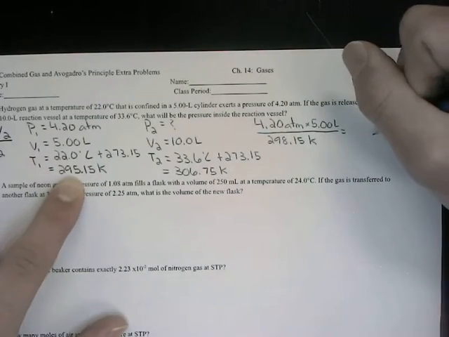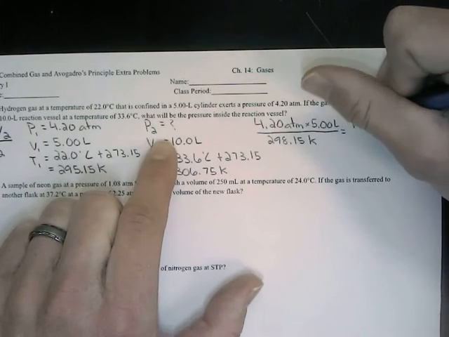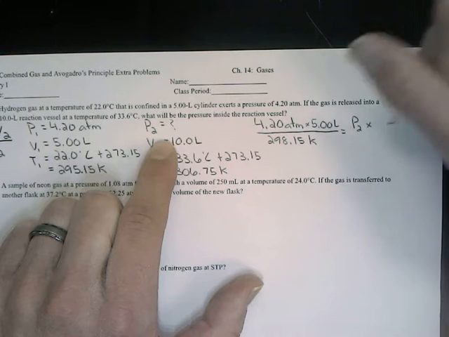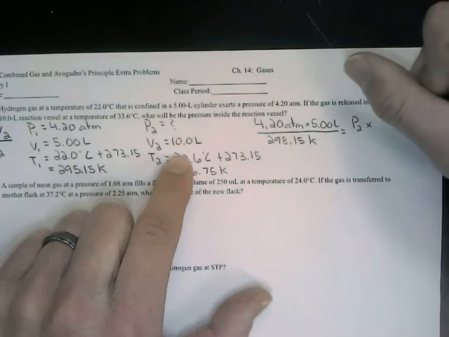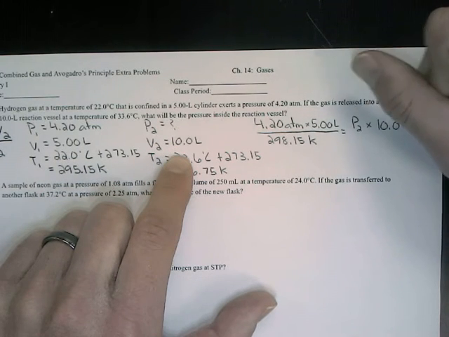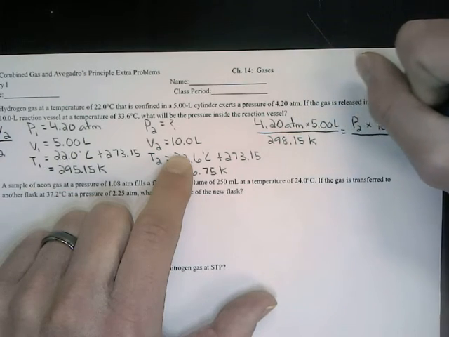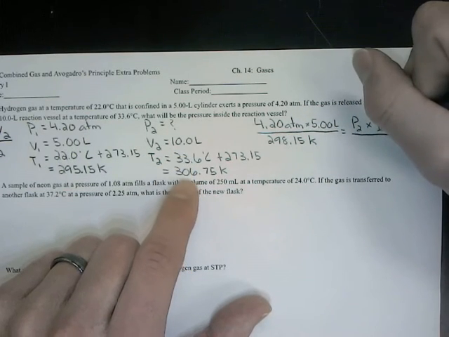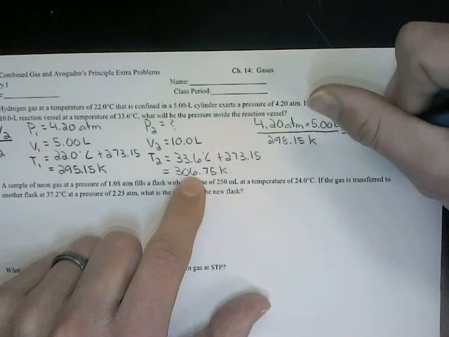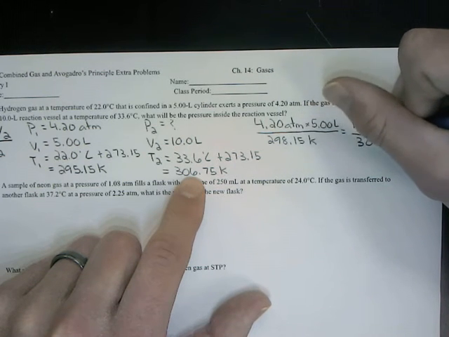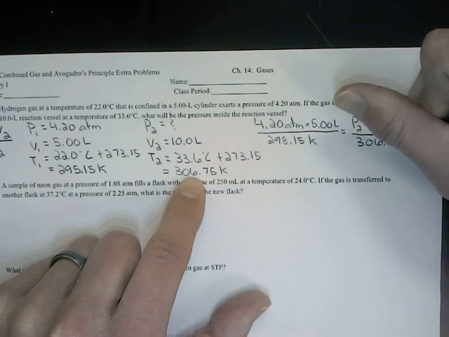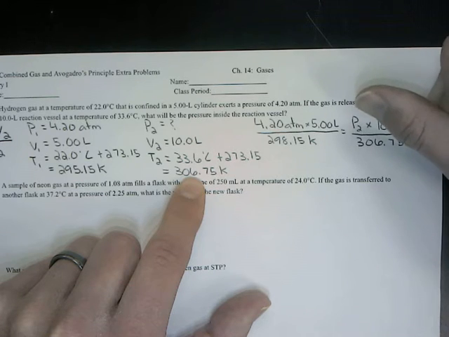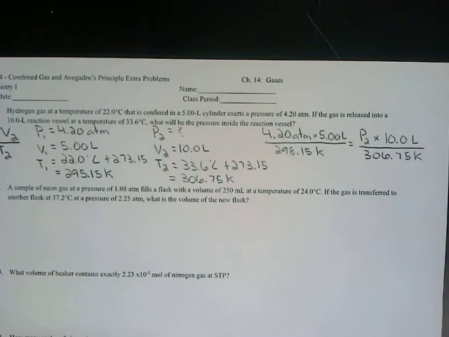And this is going to be equal to our P2, which we don't know, we're trying to solve for, times our V2, which is 10.0 liters, all divided by our second temperature in Kelvin, 306.75 Kelvin. Okay, so now we need to be really careful with our algebra here.